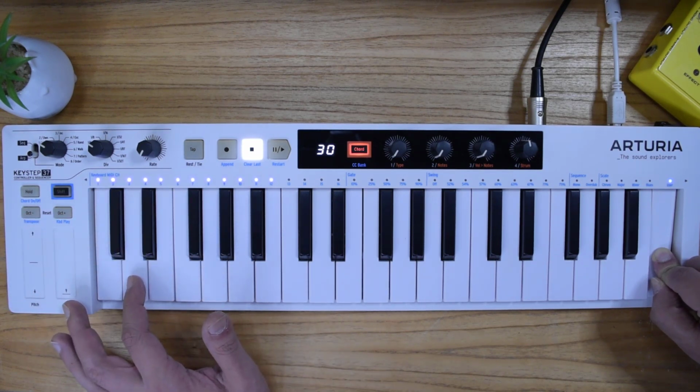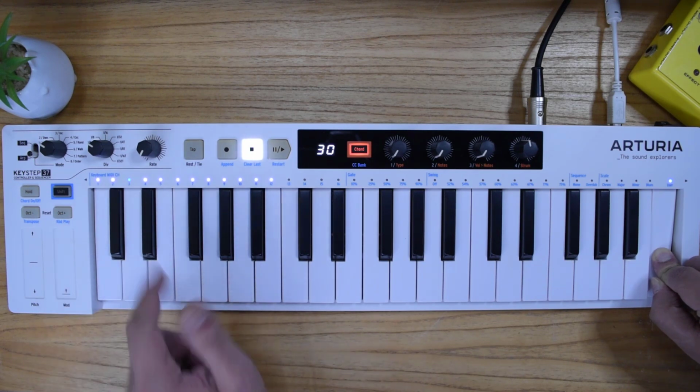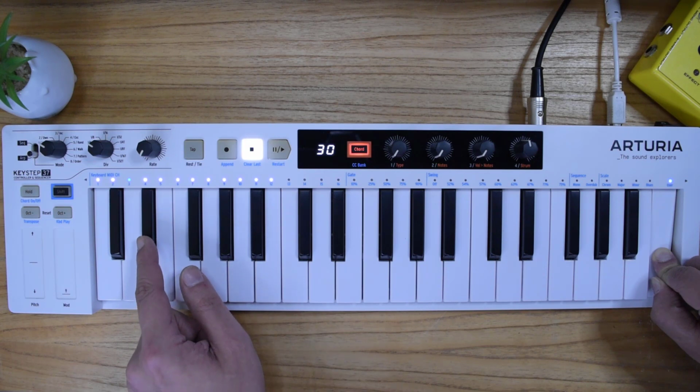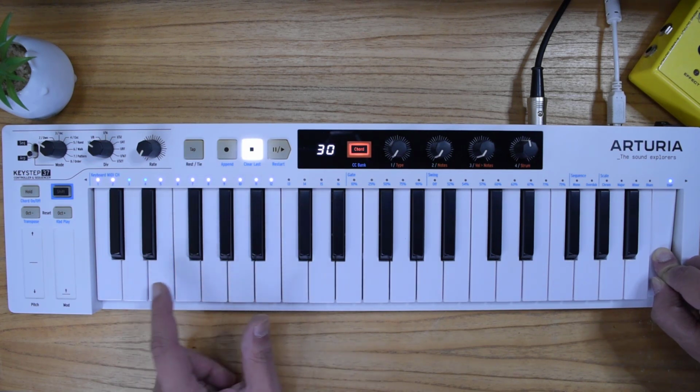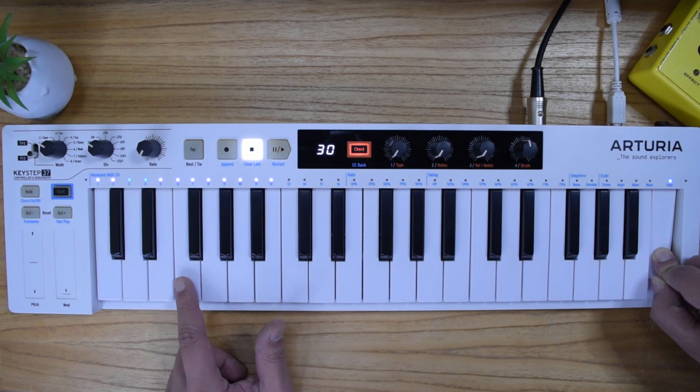Now the D doesn't belong. So when I select it, it's going to go off. This means that this one, the D, doesn't belong. If I keep moving forward, this one doesn't belong. I'm going to just tick it off, whatever. And then I'm going to go here. This one belongs. This one belongs to the scale.